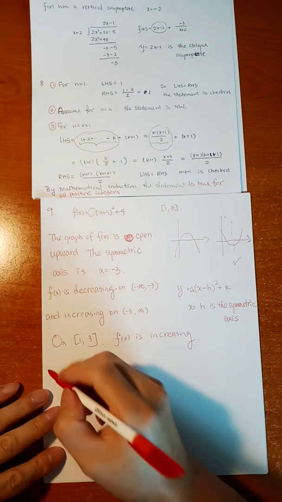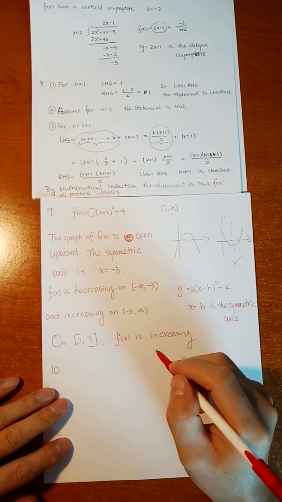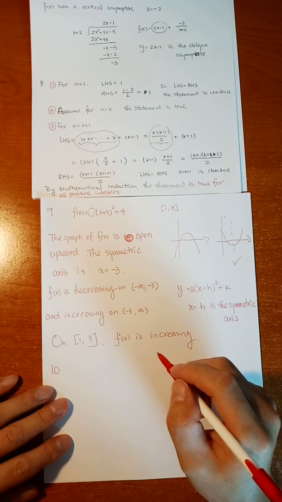Okay, and problem 10. List each real zero and its multiplicity and determine whether the graph crosses or touches the x-axis at each x-intercept.